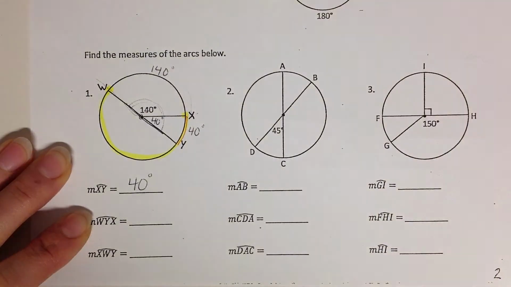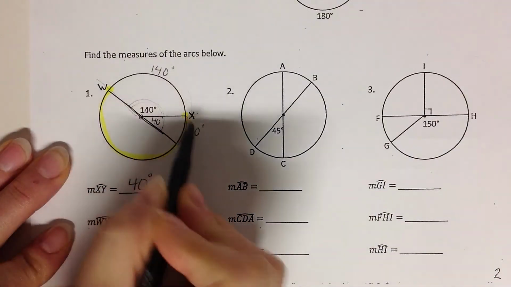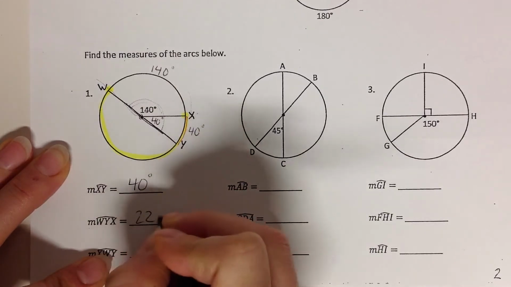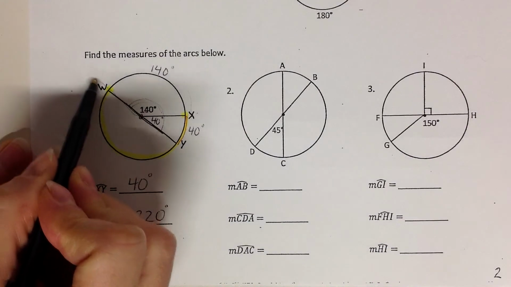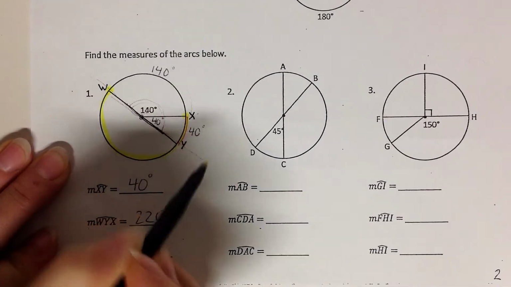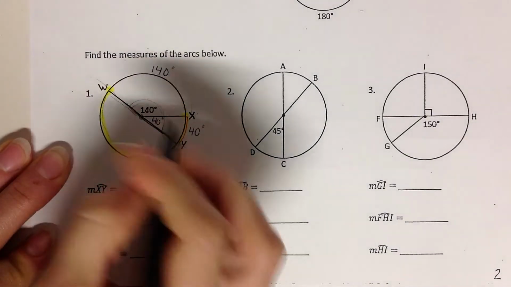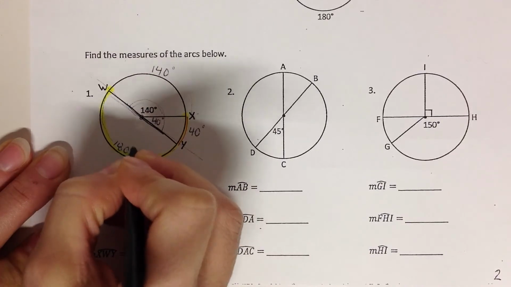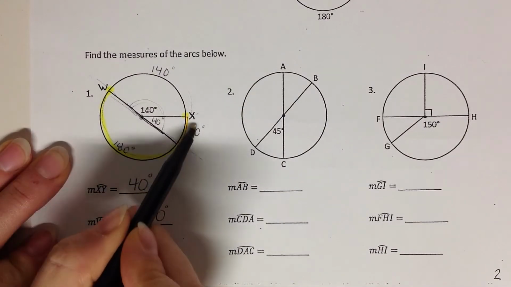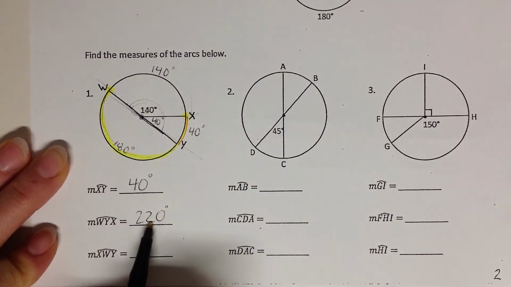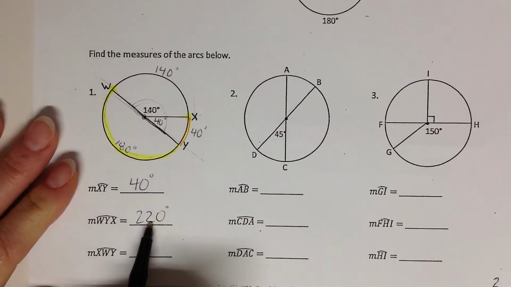And I get 220. Okay, so the rest of the circle is going to be 220. I've seen students do this by adding as well, because here's a diameter, which makes this a semicircle. Okay, so you could total the arcs, 180 and 40, add them, you get 220.